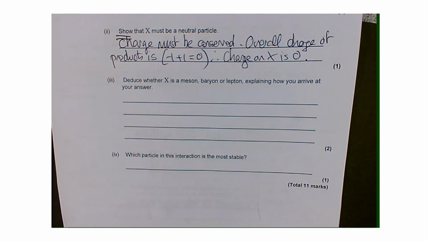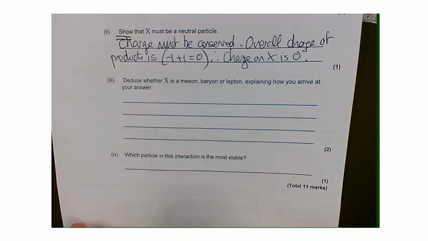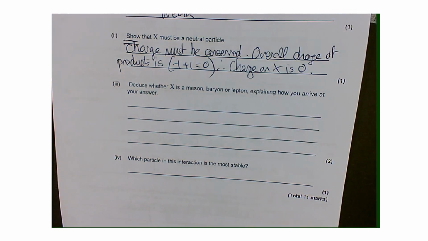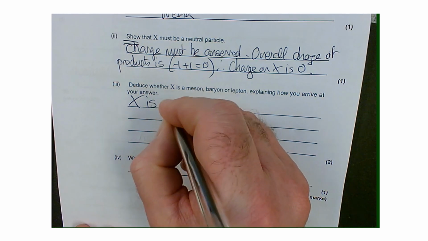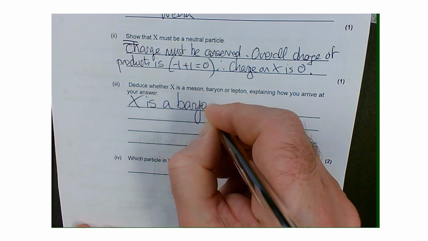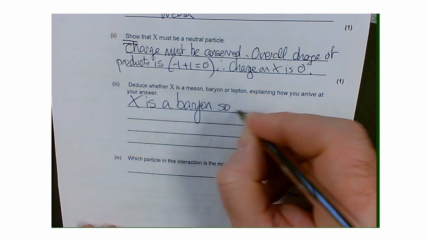Deduce whether X is a meson, a baryon, or a lepton, explaining how you arrived at your answer. So what are we going to use here to figure this out? Baryon number. Right, okay, so what did you decide then that X was? I decided it was a baryon because the proton has a baryon number of 1. So X must have 1 as well.